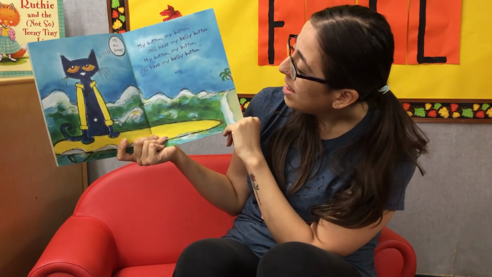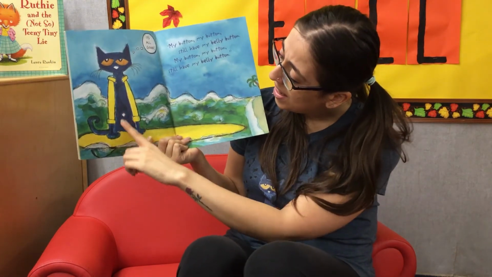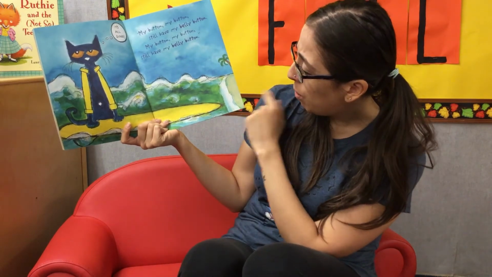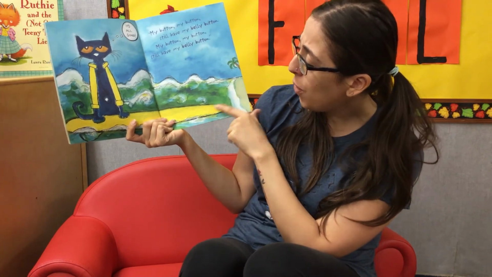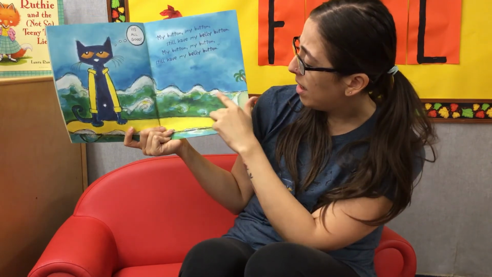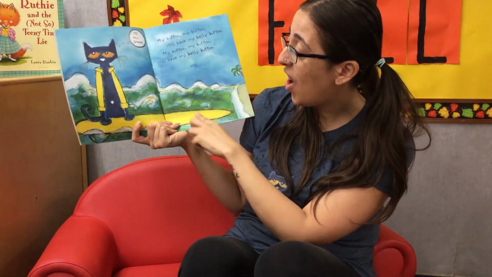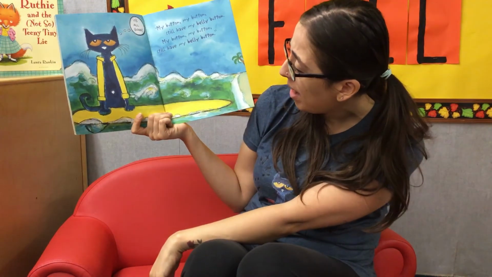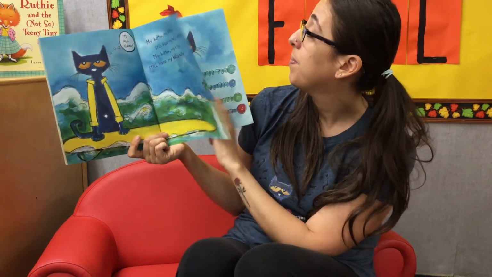Now look at this picture. He has no buttons on his shirt. He has his belly button. And where is he now? Where did Pete go? He was on top of the car before. Look it. I see waves, and he's on that surfboard that we learned about on the other page. Maybe he's surfing. It looks like he is.